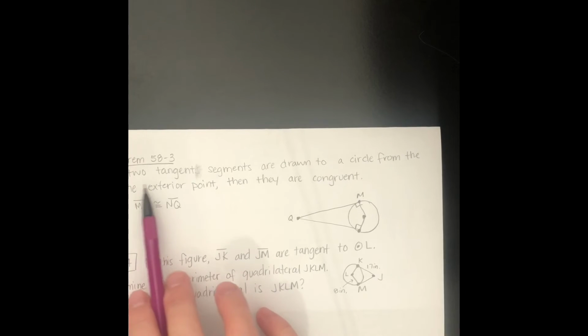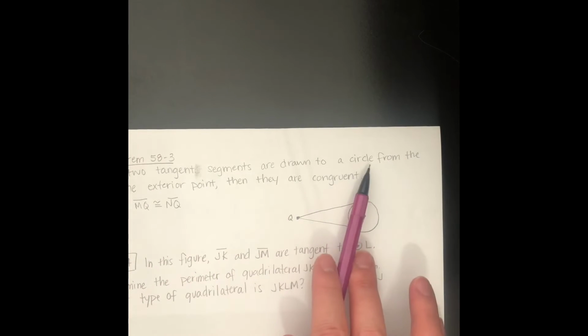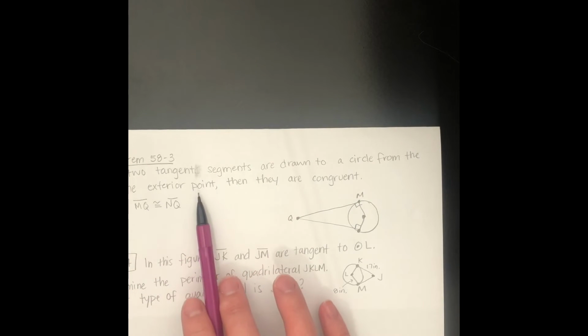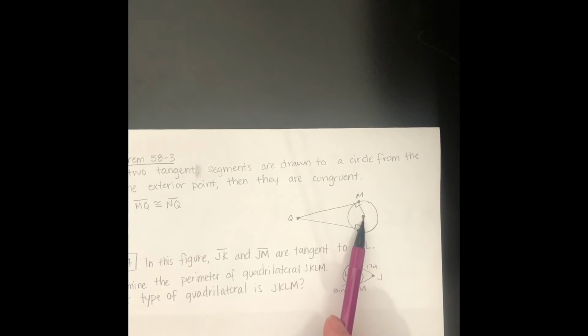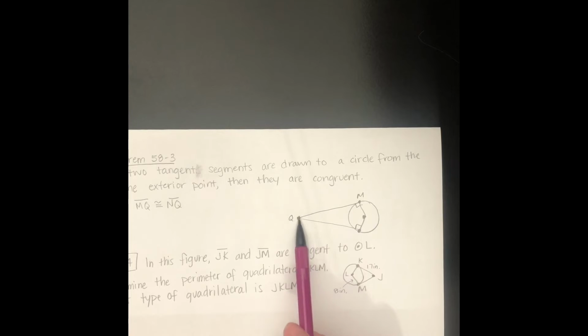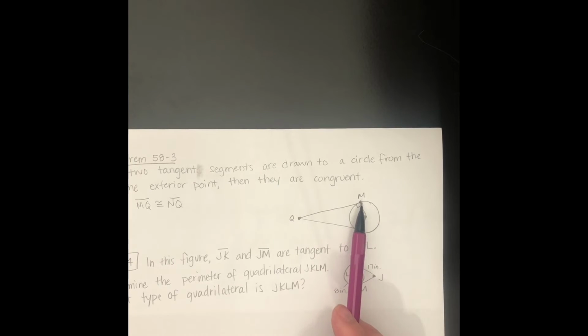All right, let's move to our next theorem, theorem 58-3. It says if two tangent segments are drawn to a circle from the same exterior point, then they are congruent. So here is the center of our circle, and we have two segments right here that are tangent because they only touch the circle at one point.